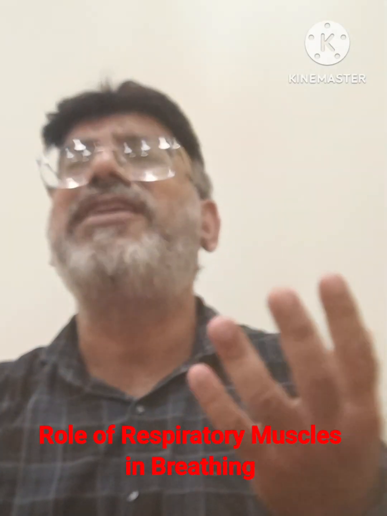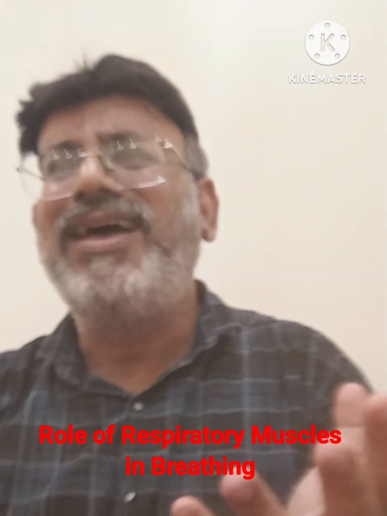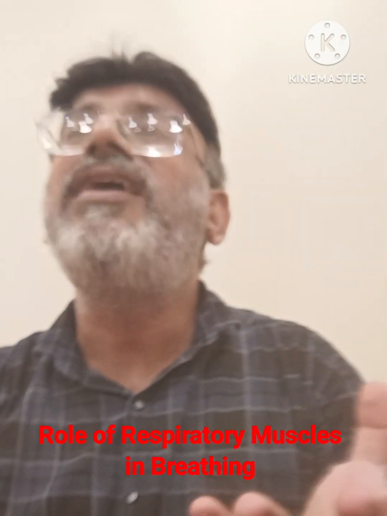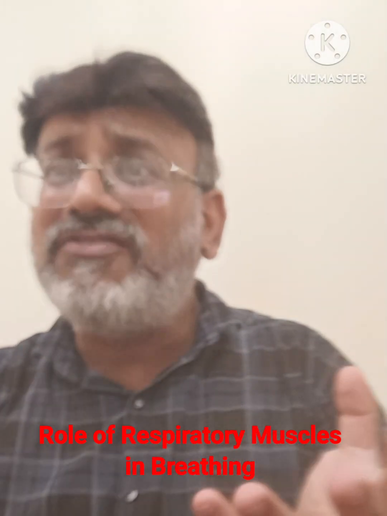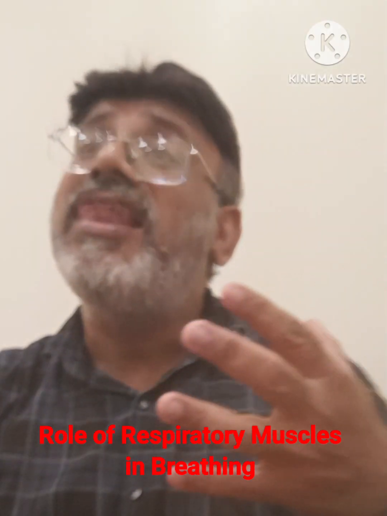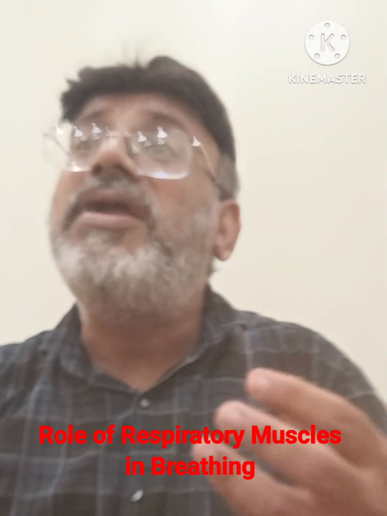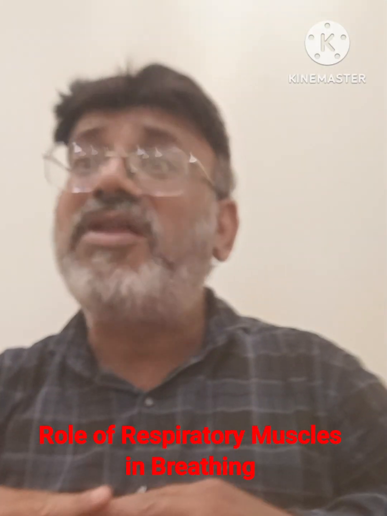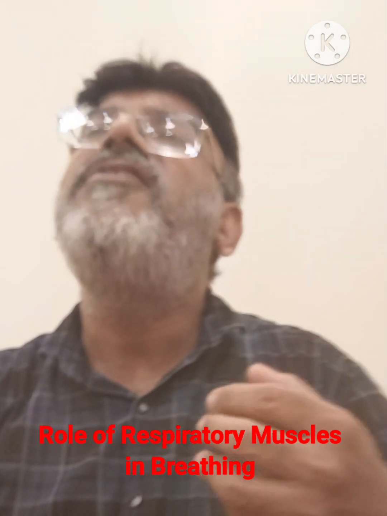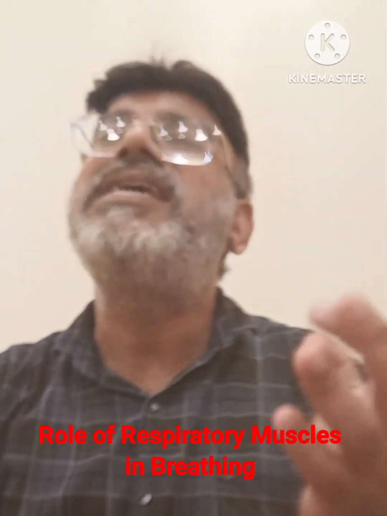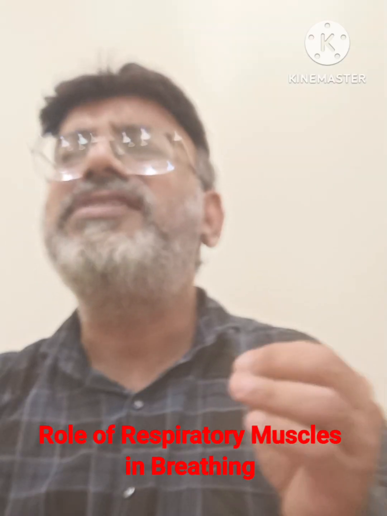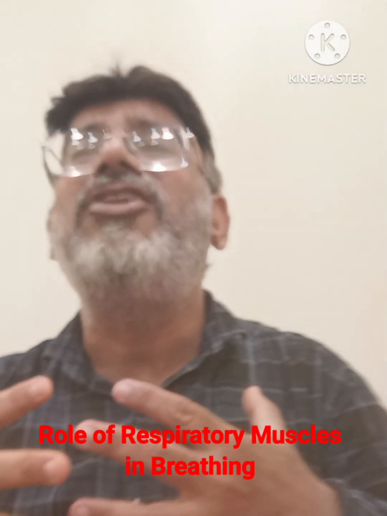They have no or negligible role in quiet inspiration. On the other hand, quiet expiration is normally a passive process, driven by the elastic recoil of the lungs and chest wall, as the primary respiratory muscles like the diaphragm and external intercostals relax and return to their resting positions. This results in decreased thoracic volume.